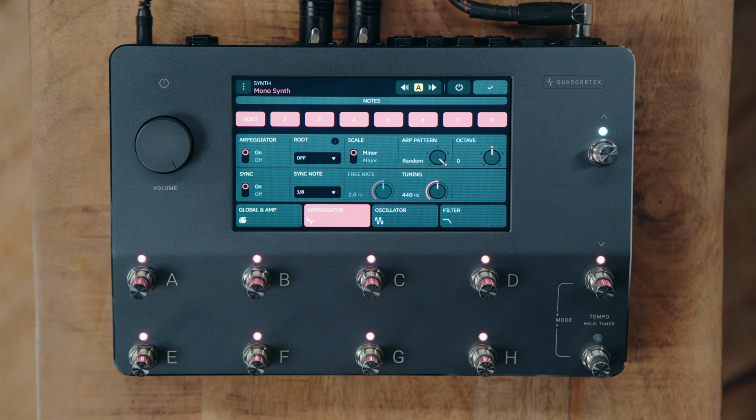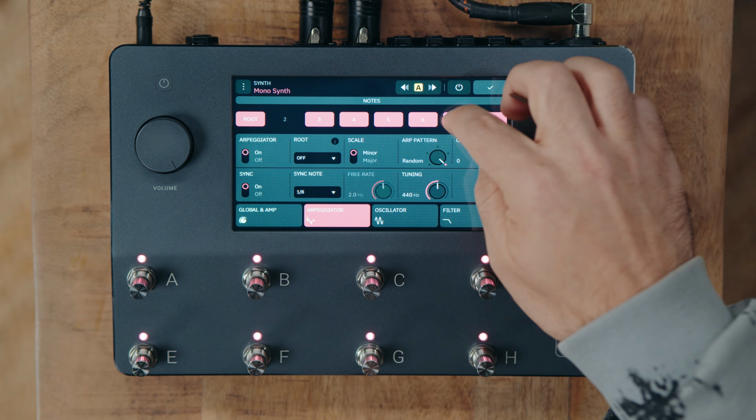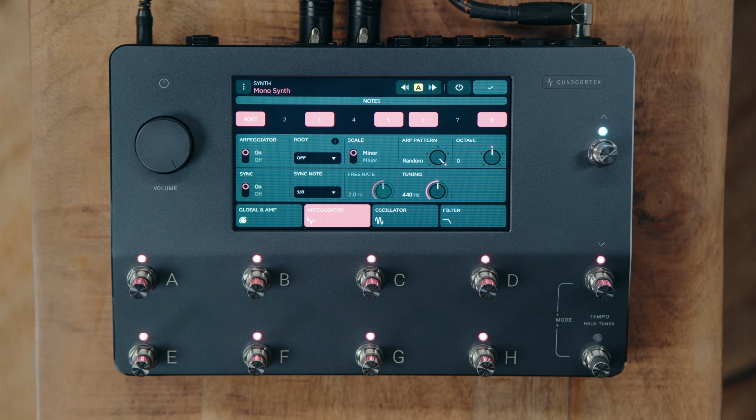At this point, I think it's a great opportunity to show you another cool feature. As I mentioned before, we have all 8 steps of the scale, but depending on which steps I want or don't want in my scale, I can simply press them and it gets rid of them from our arpeggio.